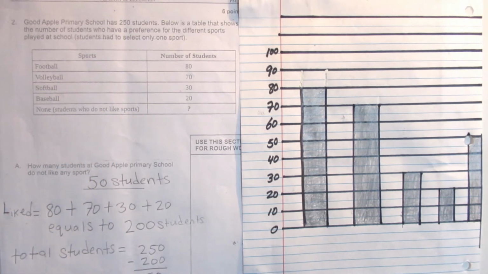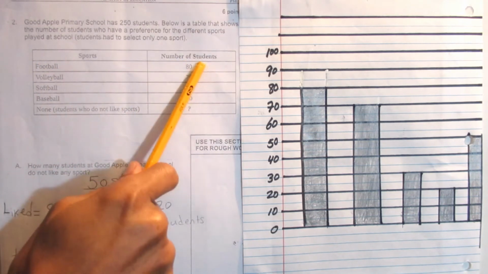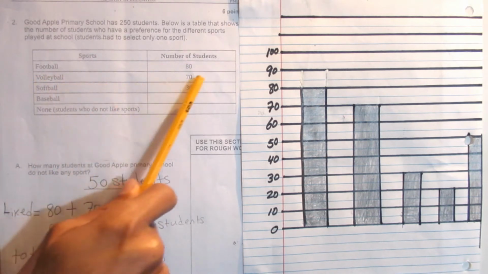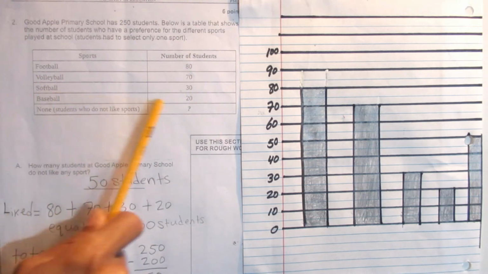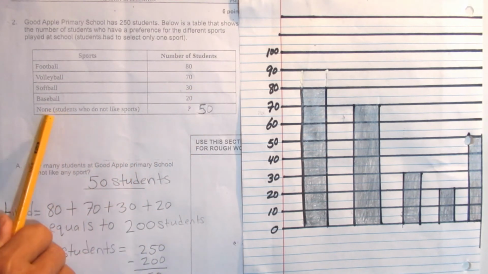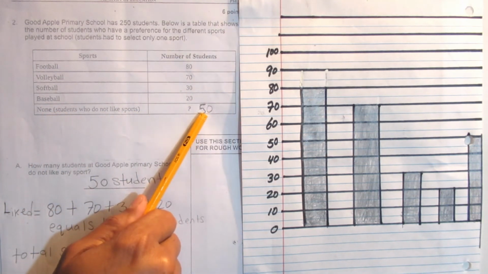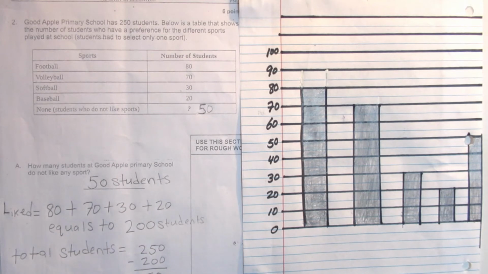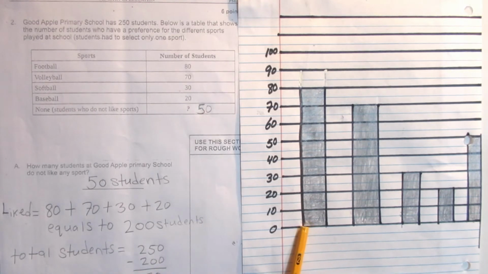So that's for A. And B asked us to draw a bar graph to represent the number of students. Remember, football 80 persons, volleyball 70 persons, softball 30, baseball 20. So students who do not like sports is 50. Again, we're going to represent this information on a bar chart. And here we have the bar chart.